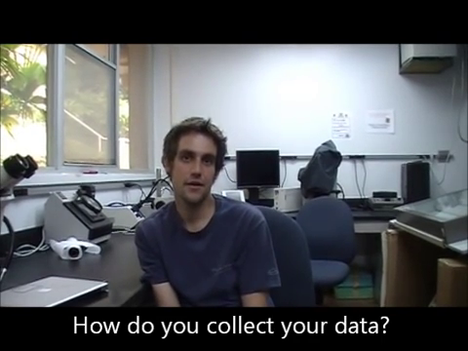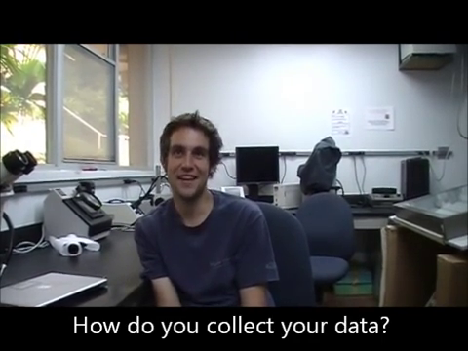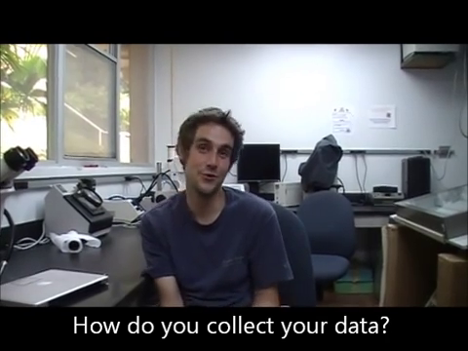How do you collect your data? We do the Berlese samples and just collect by hand periodically throughout the month. And then I look at them under a microscope and try to identify them as species.